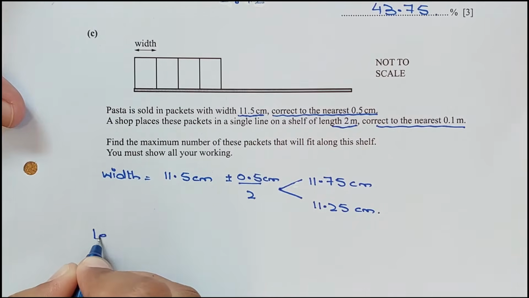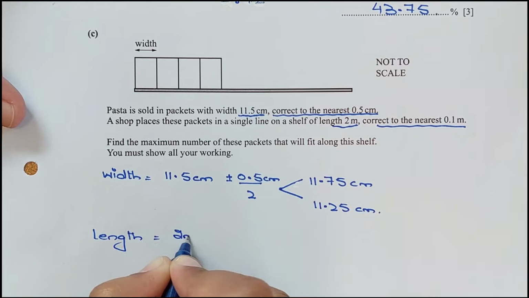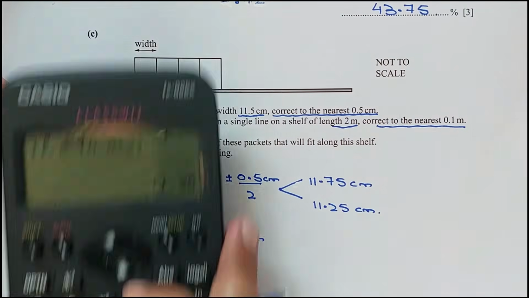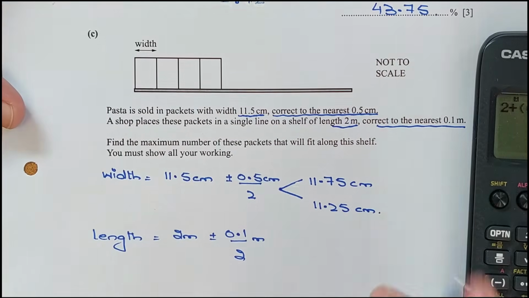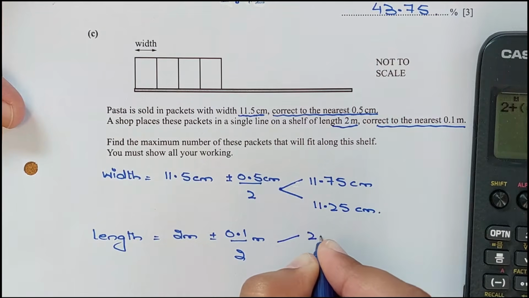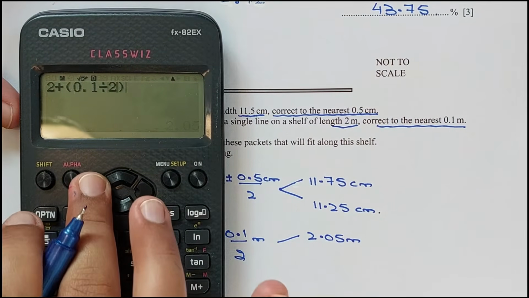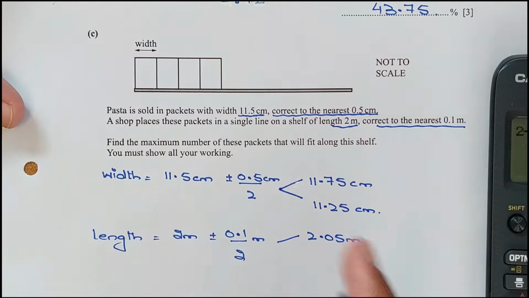Length of shelf is 2 meters plus minus 0.1 divided by 2. So to 2 we add 0.05, which is 2.05 meters, and we subtract as well, which is 1.95 meters.